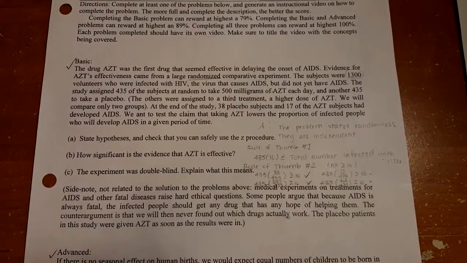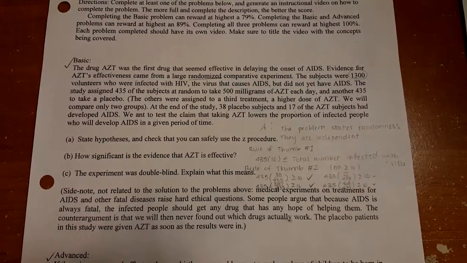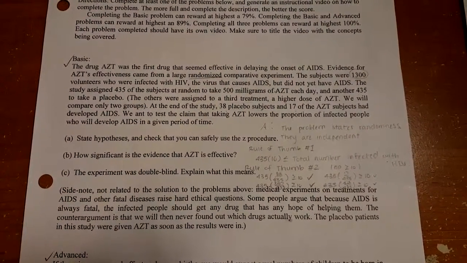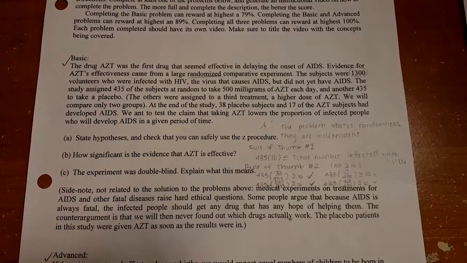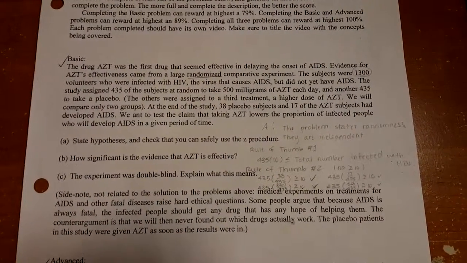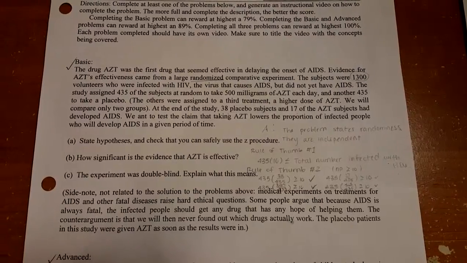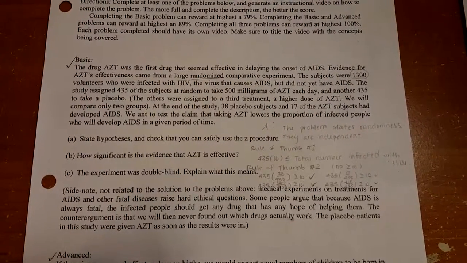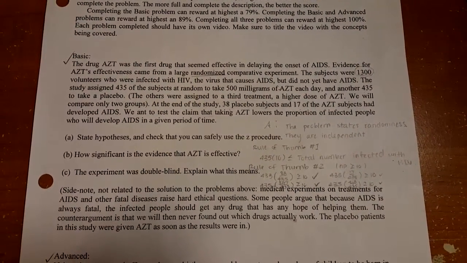At the end of the study, 38 placebo subjects and 17 of the AZT subjects had developed AIDS. We want to test a claim that taking AZT lowers the proportion of infected people who will develop AIDS in a given period of time.